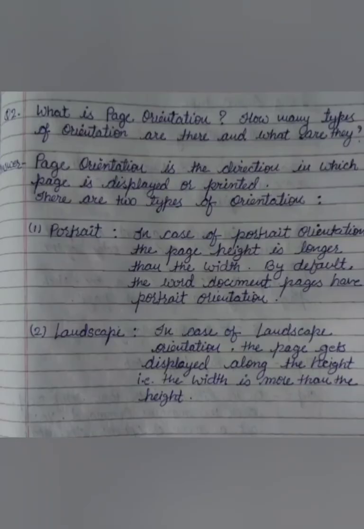Second question, what is page orientation? How many types of orientation are there and what are they? So the answer will be the page orientation is the direction in which page is displayed or printed. There are two types of orientation. First, portrait. Second, landscape. So what is portrait orientation?